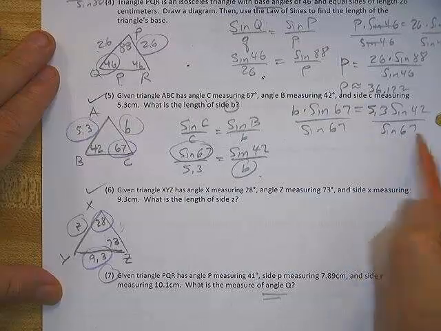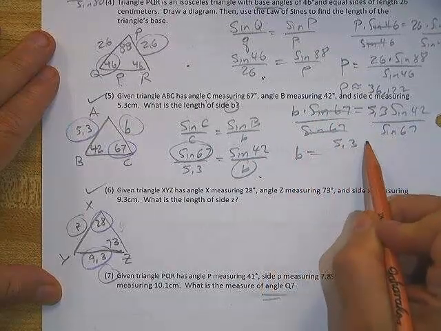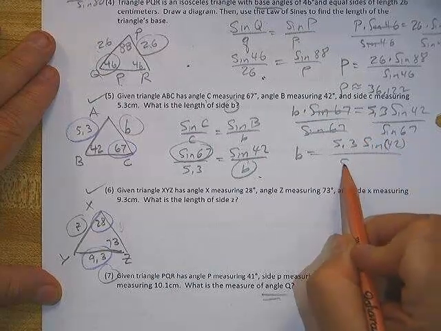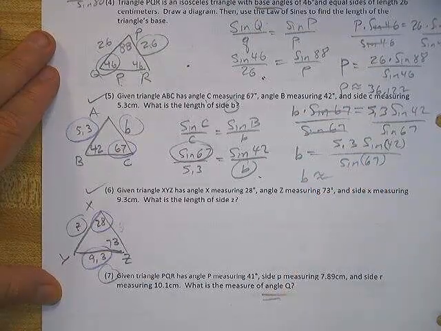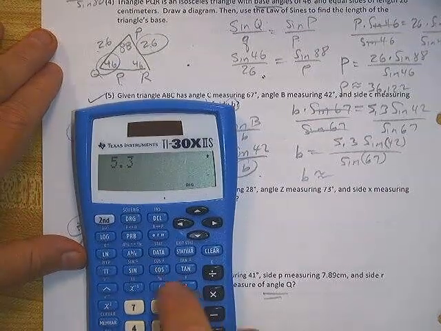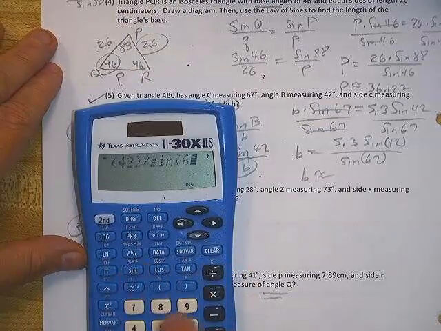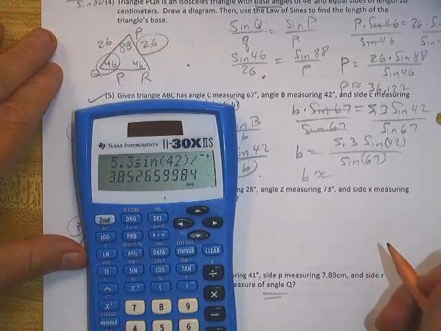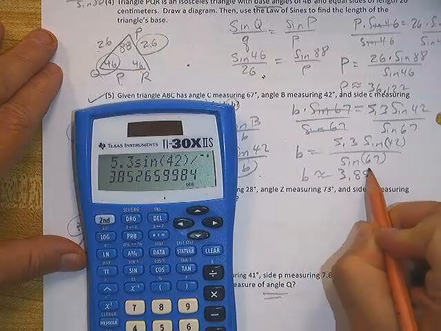And so B is going to be equal to 5.3 times the sine of 42 degrees divided by the sine of 67 degrees. So B is approximately equal to 3.853.